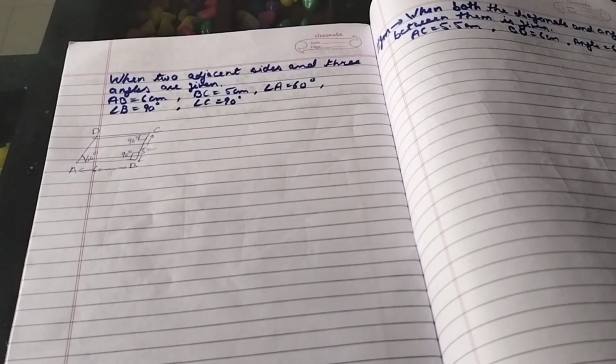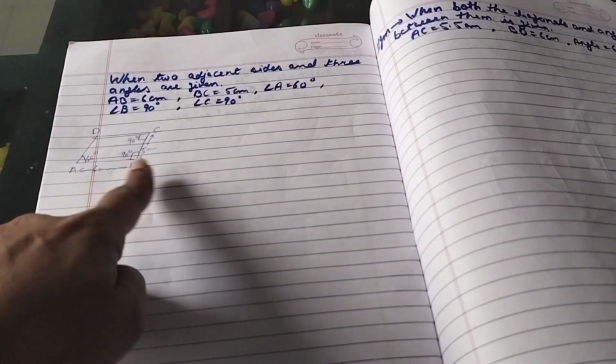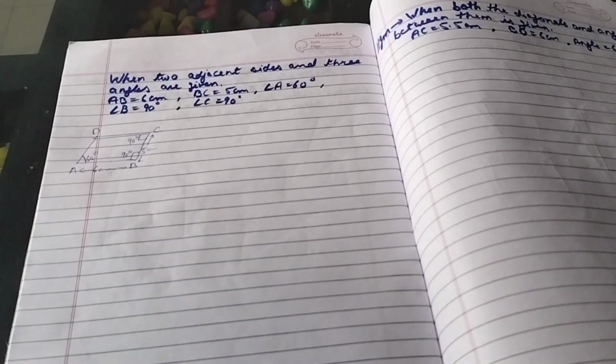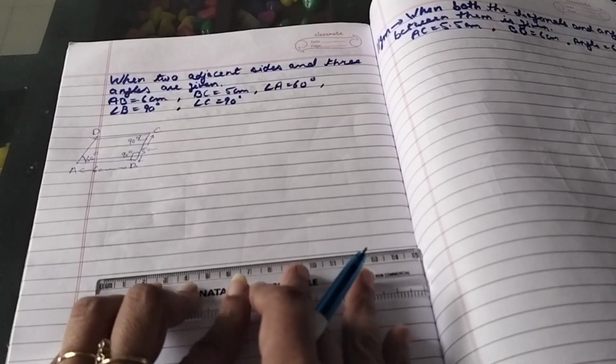Now we have to make the quadrilateral ABCD. So what we will be doing is, first of all, we will be making AB of your 6 centimeter. So first of all, a 6 centimeter line we will be making. Like this, we'll be constructing it.